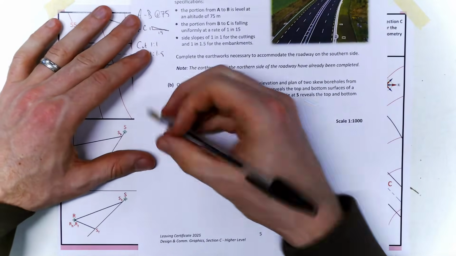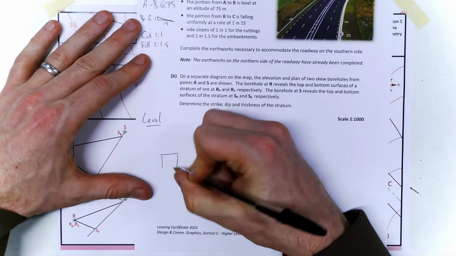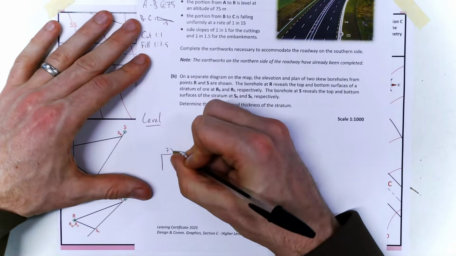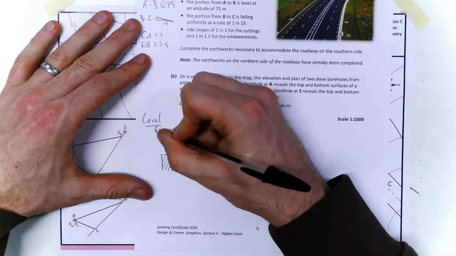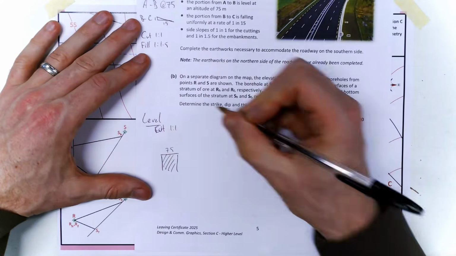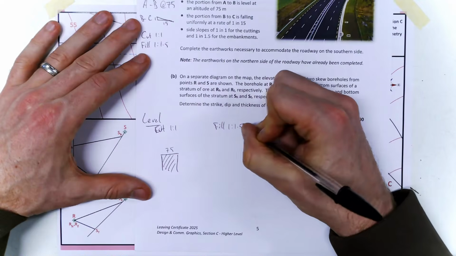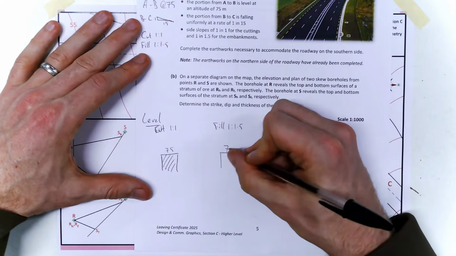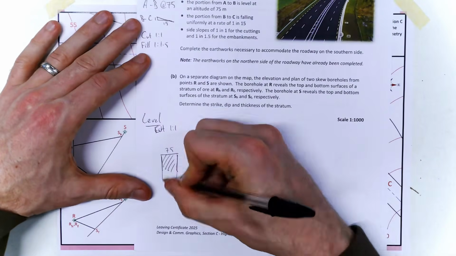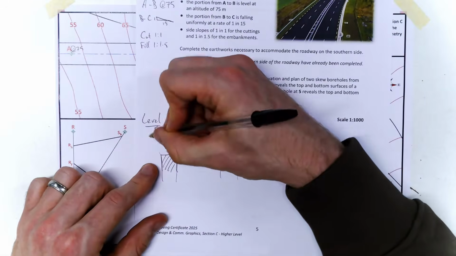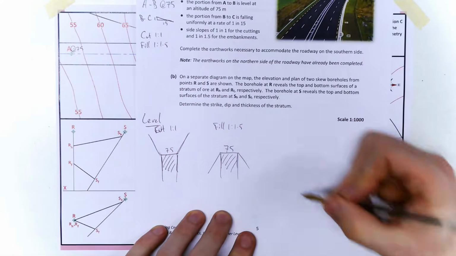Okay, so for our level part of the road, we're on the road here and it's at 75. And our cut is 1 is to 1, and we're going to have our fill is 1 is to 1.5. And we'll have our level part of the road here as well at 75. So for cutting into the mountain, we're going to get a slope like that. And if we're filling, we're getting a slope like that.